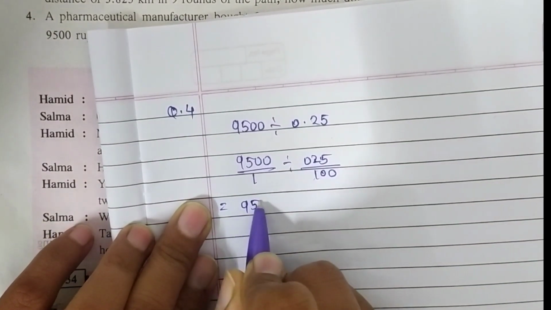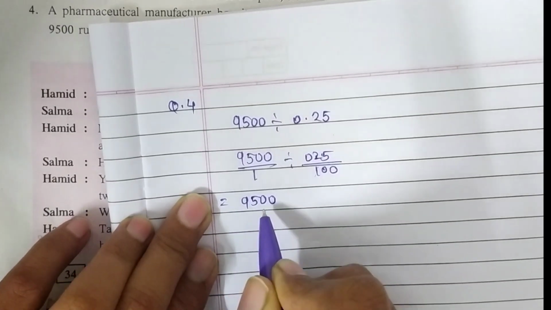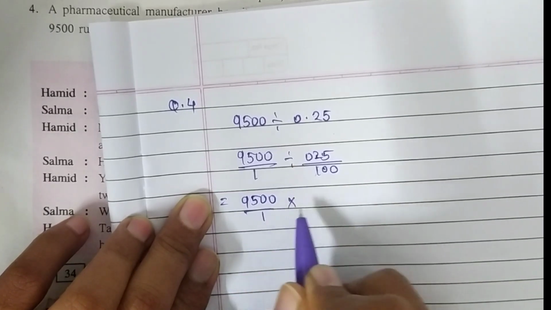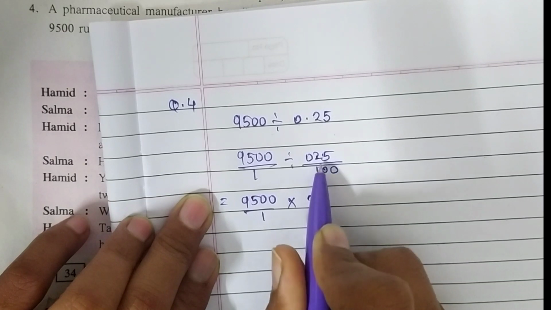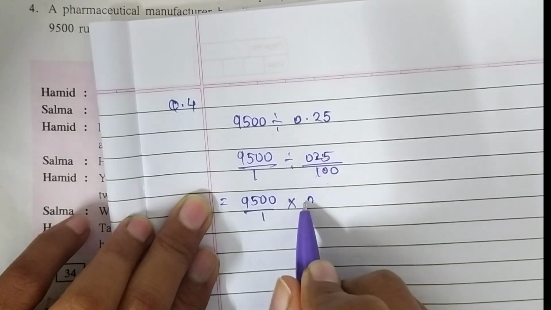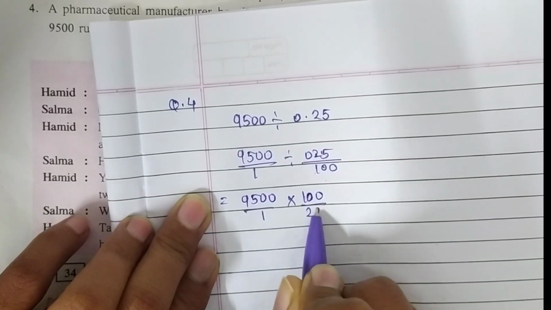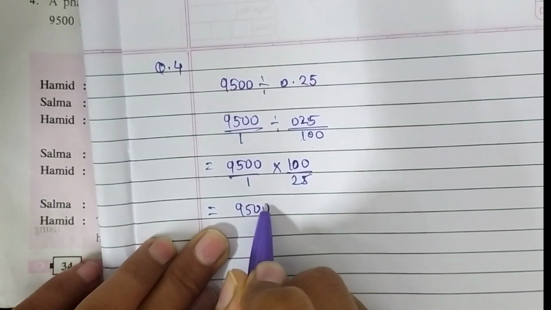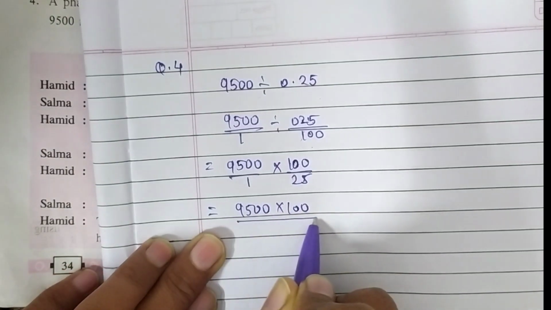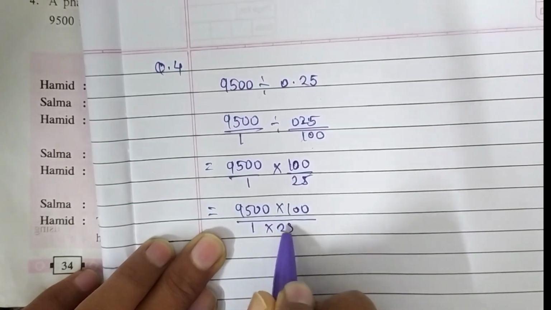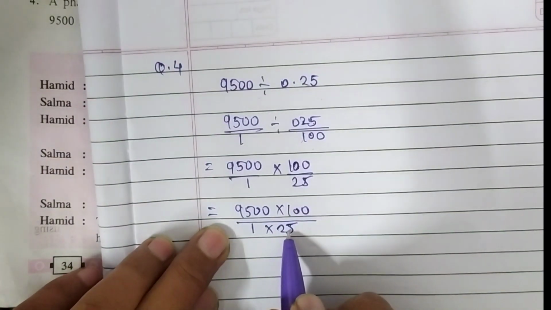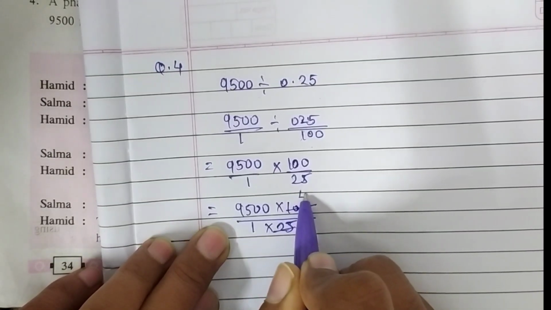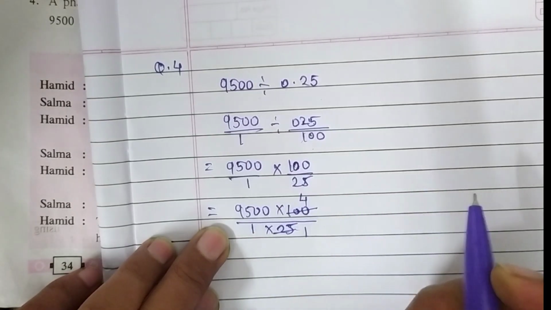Let's make the division. We write the first fraction as it is, 9500, then replace the division sign by a multiplication sign and write the reciprocal of 25 upon 100, that is 100 upon 25. 9500 multiply by 100 on the numerator place, and on the denominator place 1 multiply by 25. So let's divide. 25 ones are 25, 25 fours are 100.